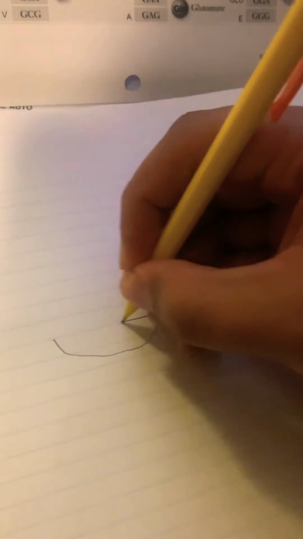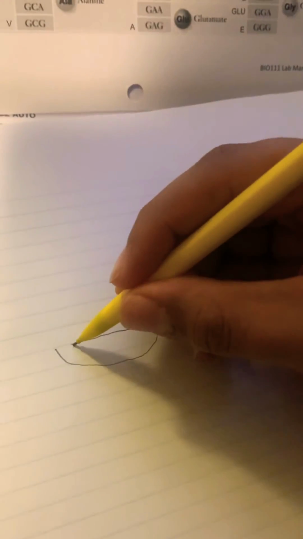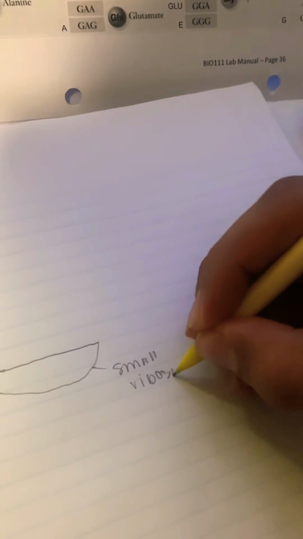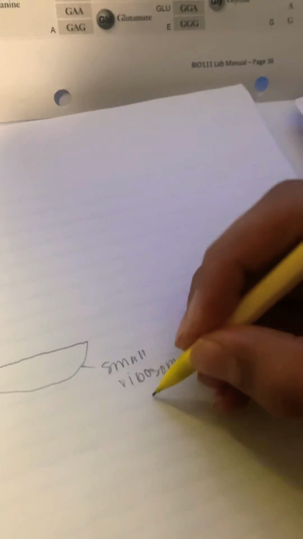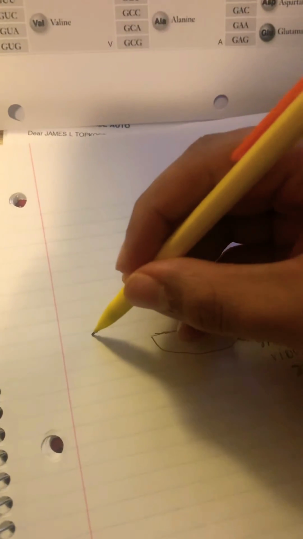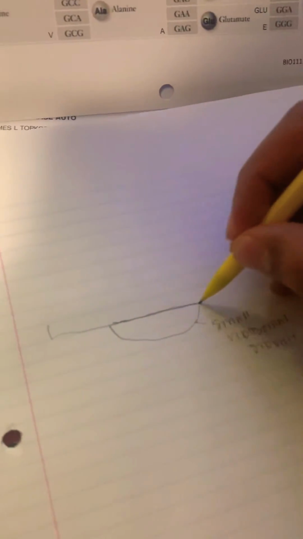We're going to just draw it out here. So this is our ribosome, and this is our small ribosomal subunit, which will be on the small part. And this is where our codon, our mRNA, is going to be attached.